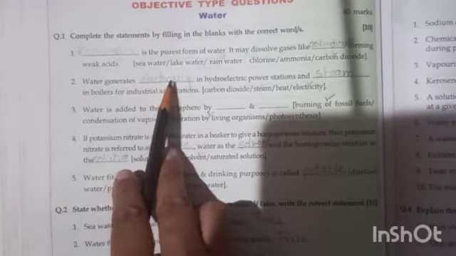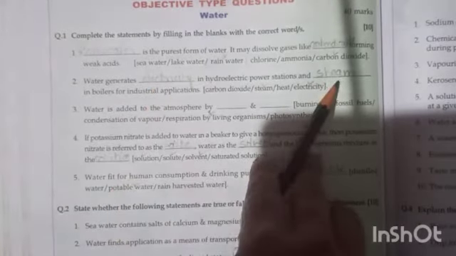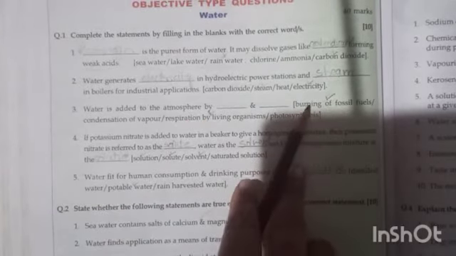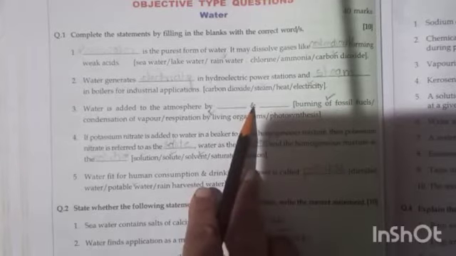Now the second one: water generates electricity in hydroelectric power stations and steam in boilers for industrial applications. So the answers are electricity and steam. Now the third one: water is added to the atmosphere by burning of fossil fuels and then respiration by living organisms.